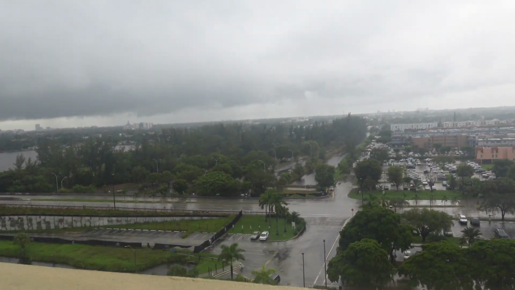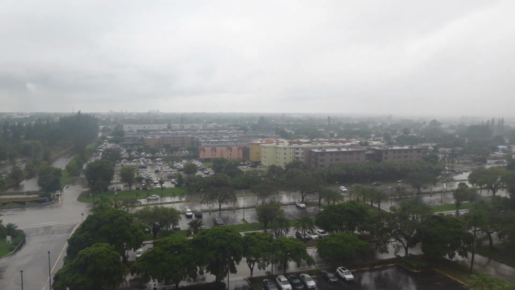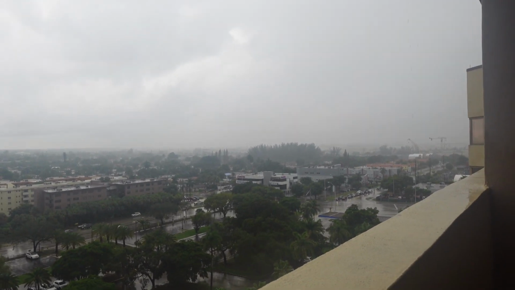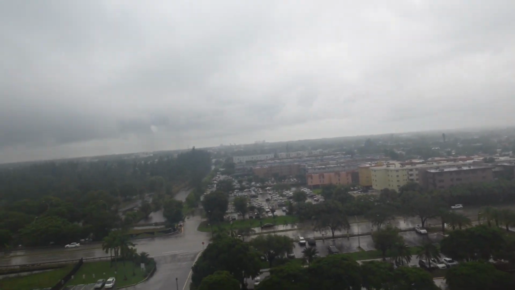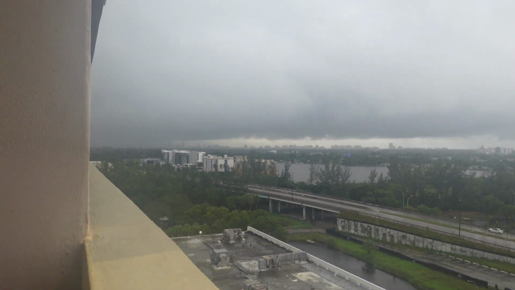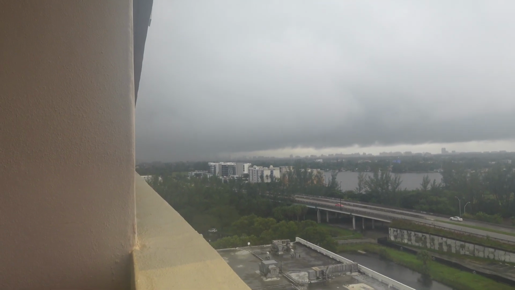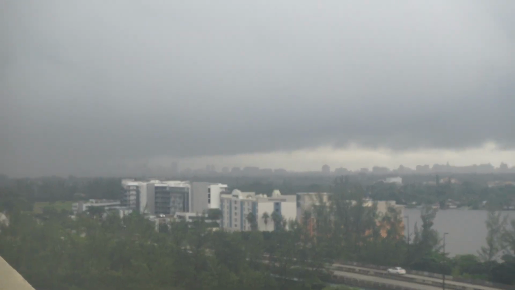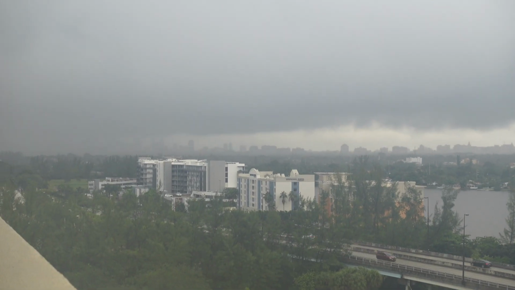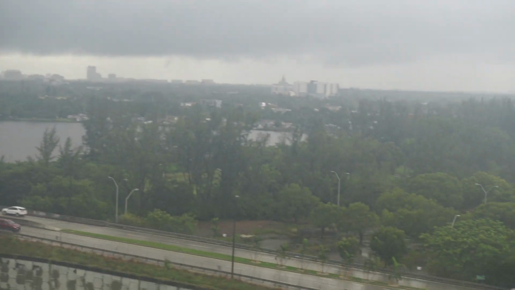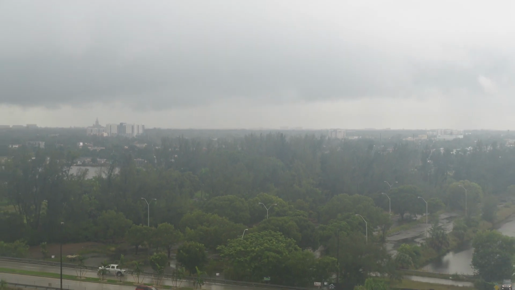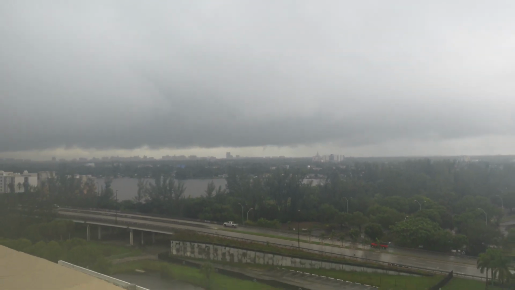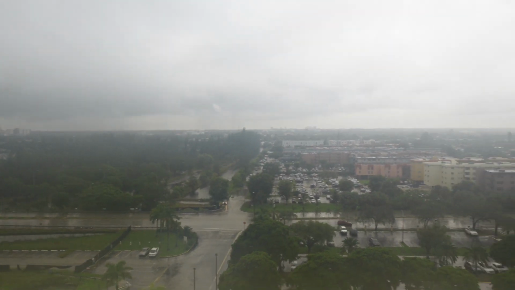See if I can show this without my camera fogging up. It is just pouring today. Absolutely pouring. See, downtown Miami, you can barely see it. See, there we go, a little bit. It's absolutely pouring. Seems like it has been all day. I've been in the conference rooms all day, but every time I peeked out into the lobby, it just looked like it was pouring.